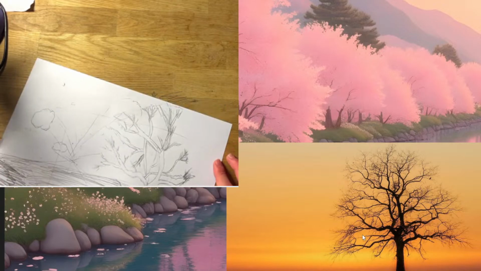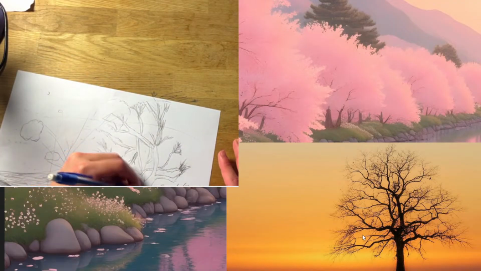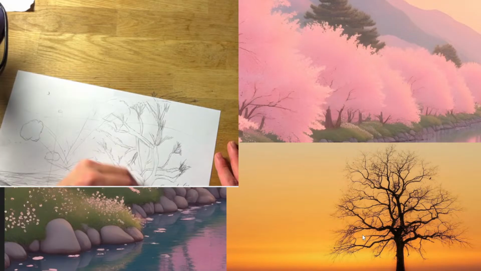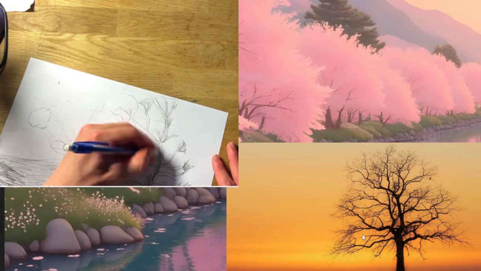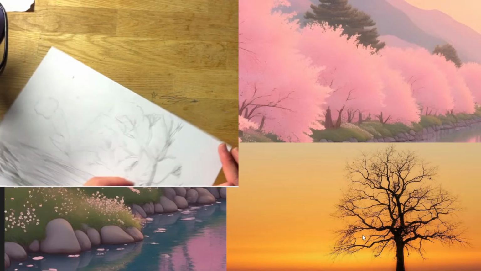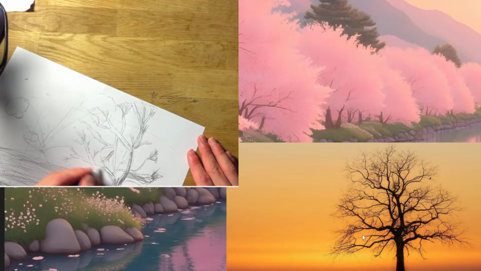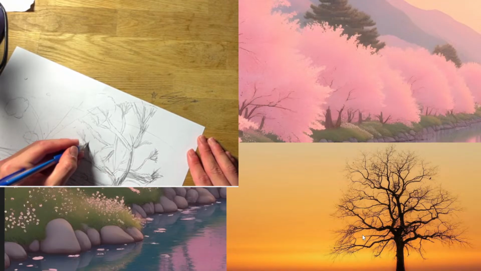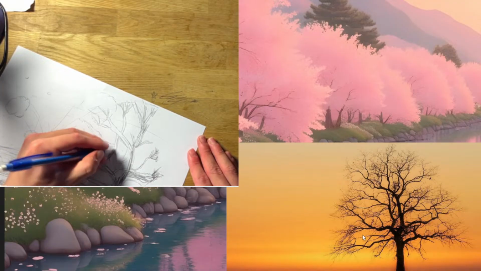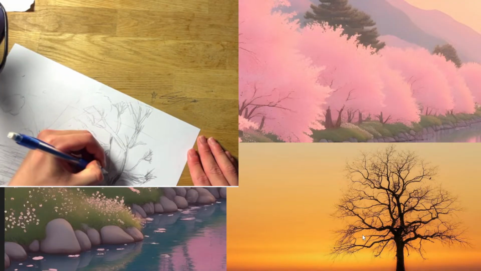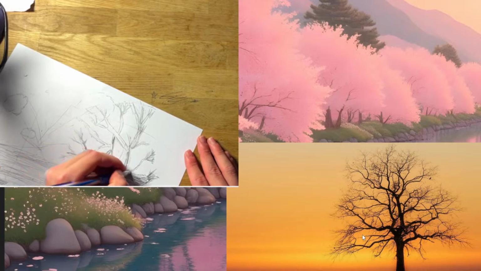And then the tree is pretty dark as well. It's like this, but I don't want to color the entire tree in. It's going to take a while. It's okay.